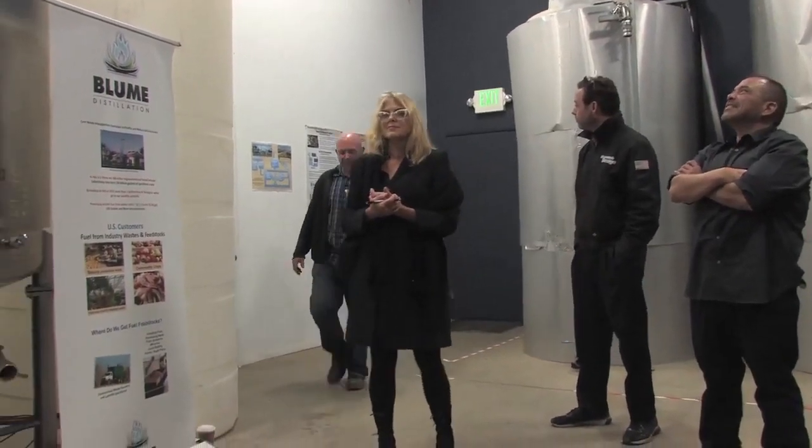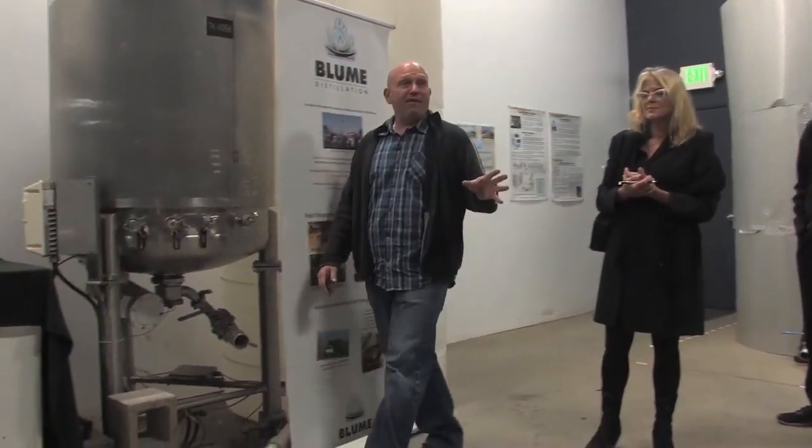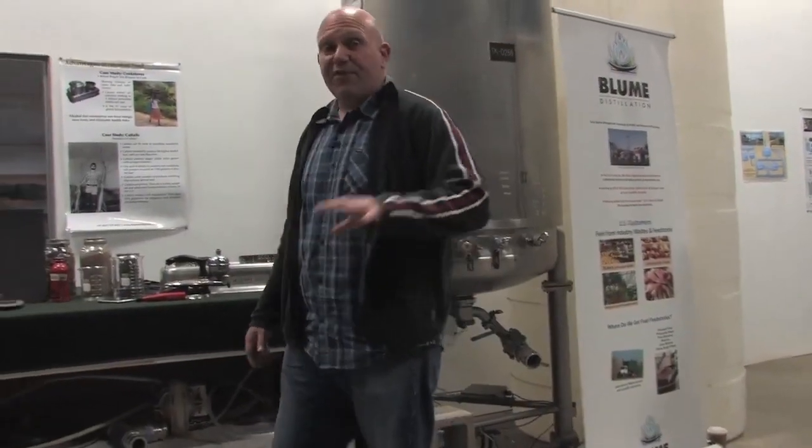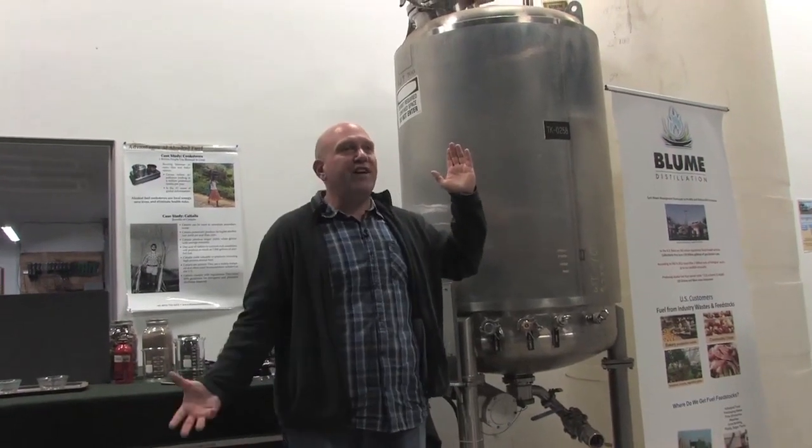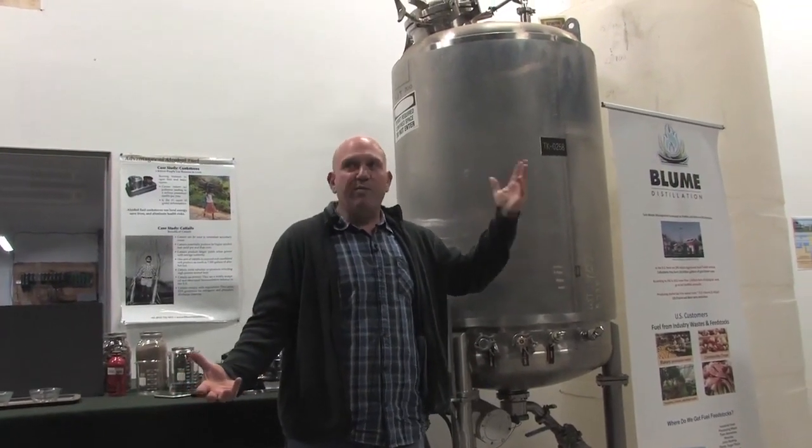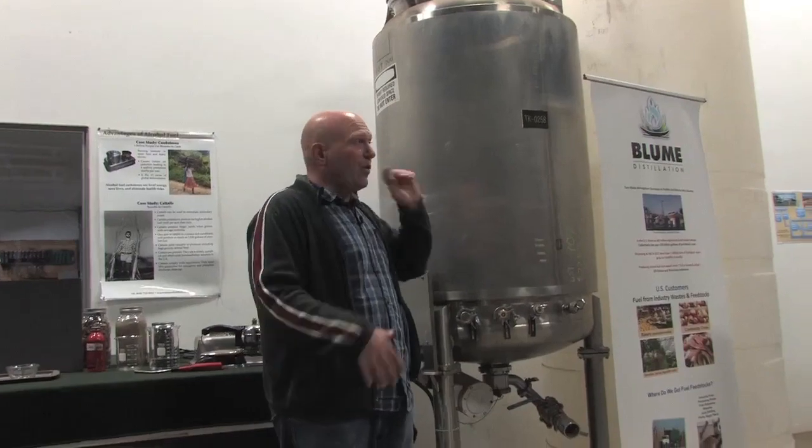Now we want to do that because if the environment gets past 20% and there's still sugar in there, the yeast will die. Just like we would if we consume too much alcohol. Same thing happens in the tank. If that tank gets past 20% alcohol, the yeast could die and any leftover sugar would be wasted. So we want to keep it between 15 and 18%.